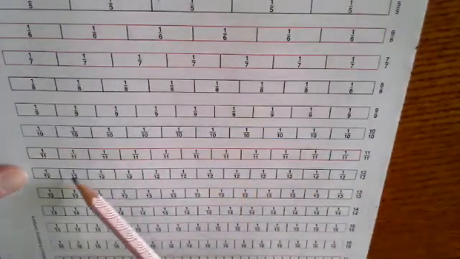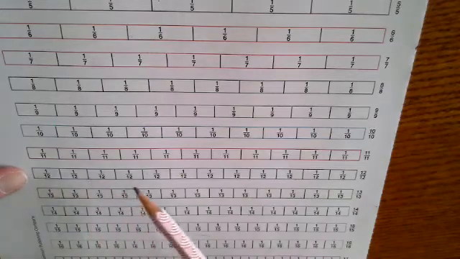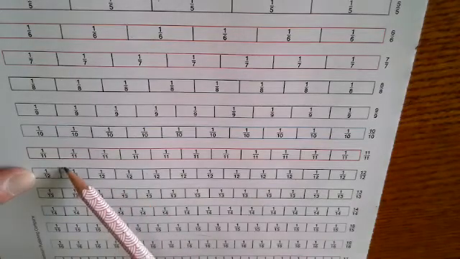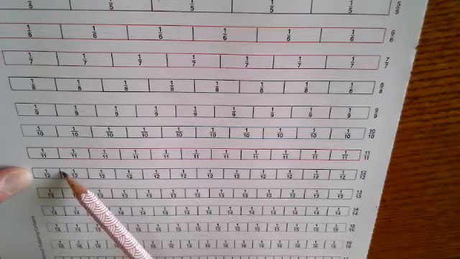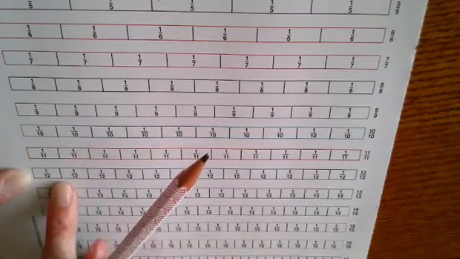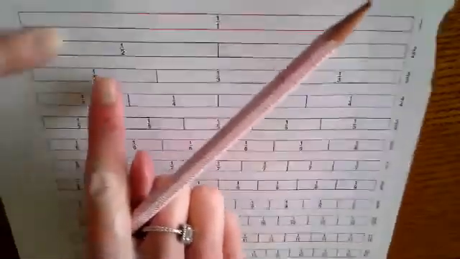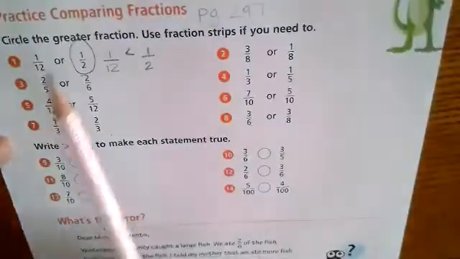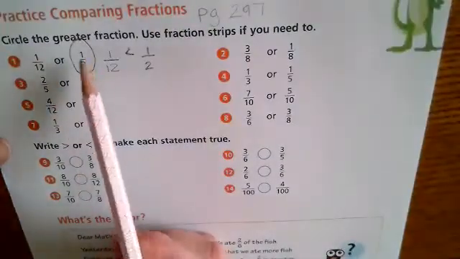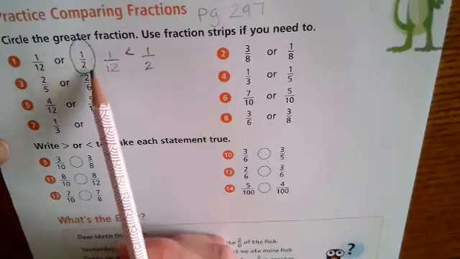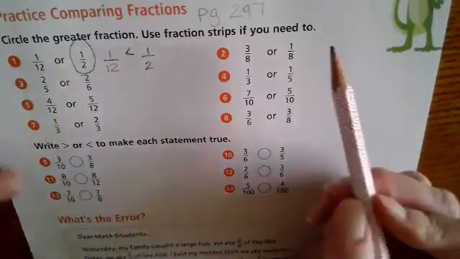When I broke that candy bar into 12 equal pieces, into 12ths, they're tiny. Compare that. Follow with your finger. Look at the half I shaded in. 1/2 is much greater than 1/12.